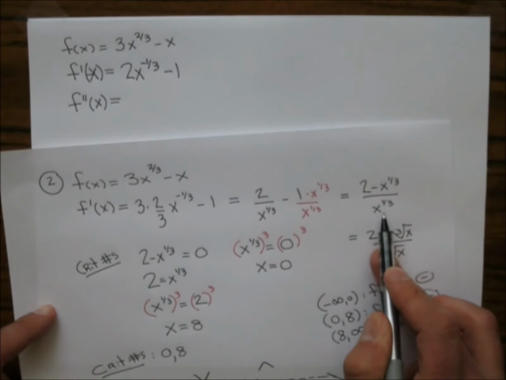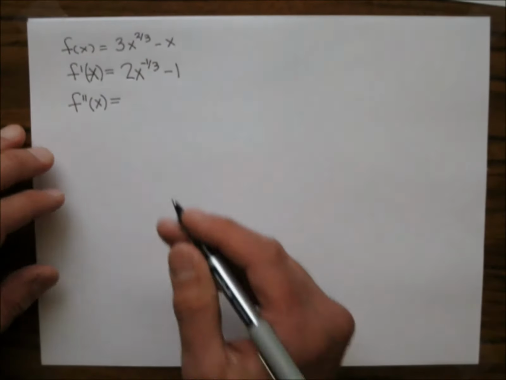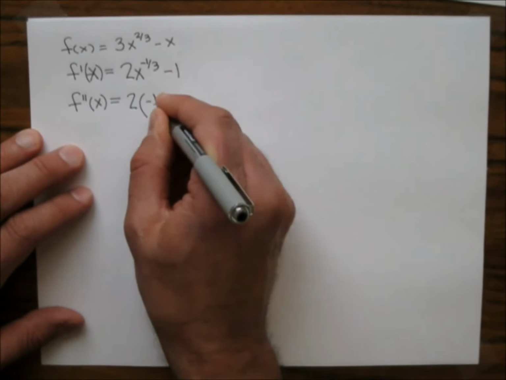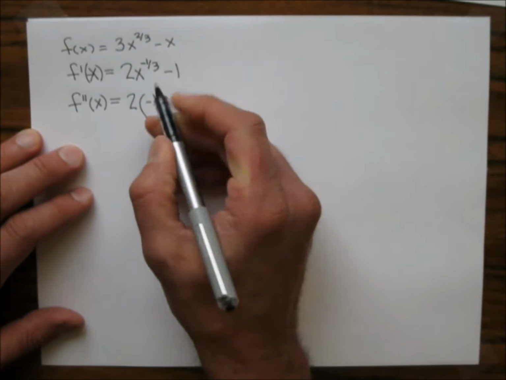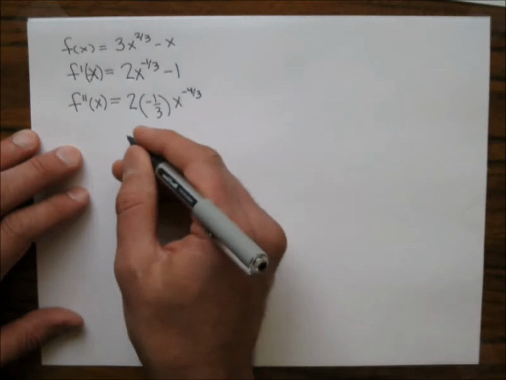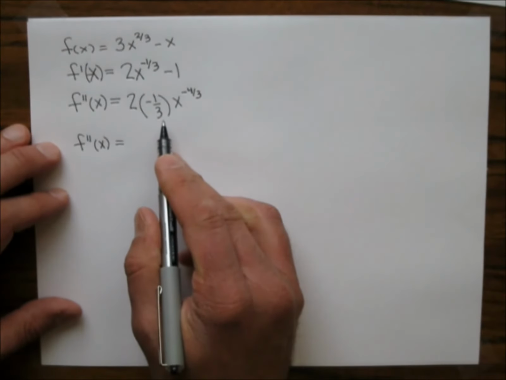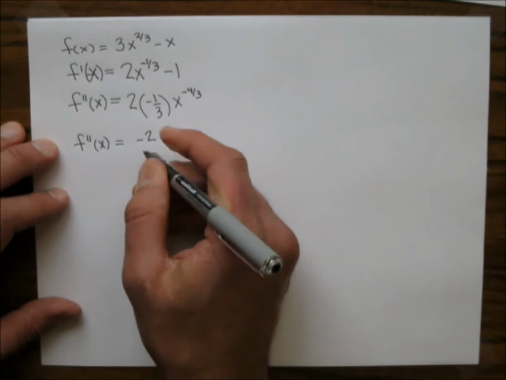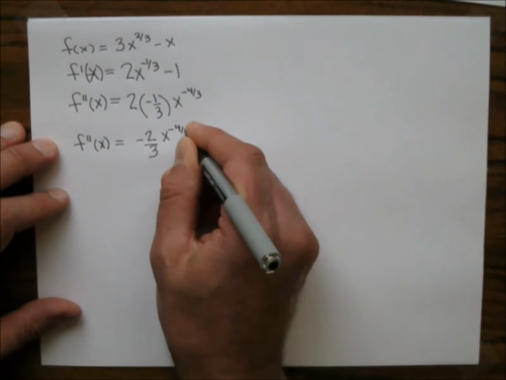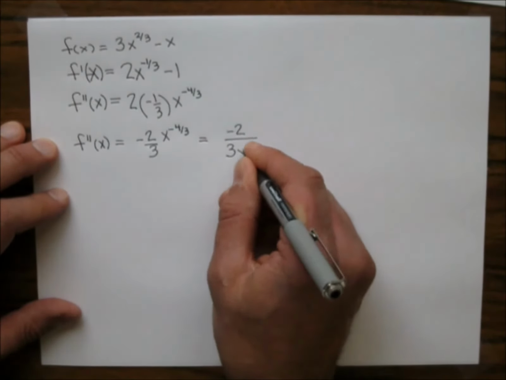I don't want to do the quotient rule there. I'd rather just do the power rule, and the derivative of negative 1 is 0. So the second derivative is going to be 2 times negative 1/3, x to the, then we subtract 1, so negative 4/3, and then plus 0. So my second derivative happens to be negative 2/3 x to the negative 4/3, or you can write it as negative 2 over 3x to the 4/3.